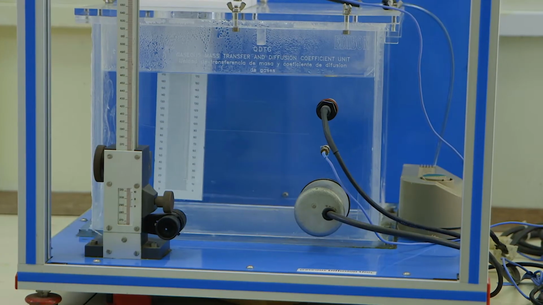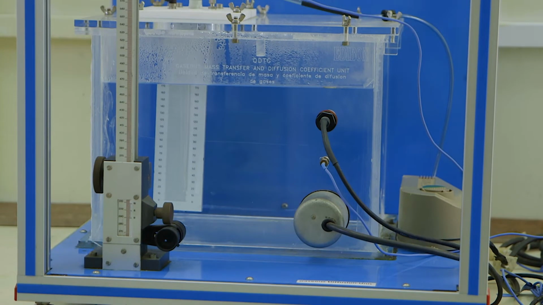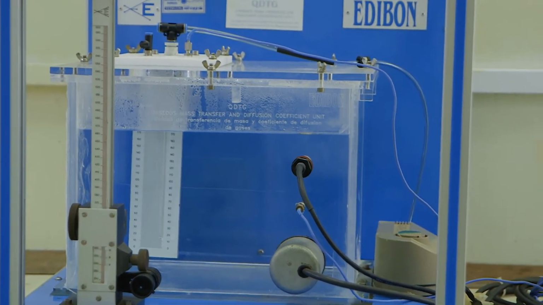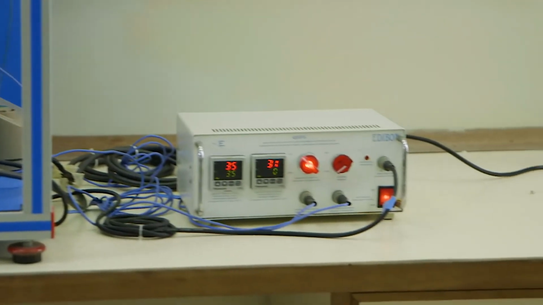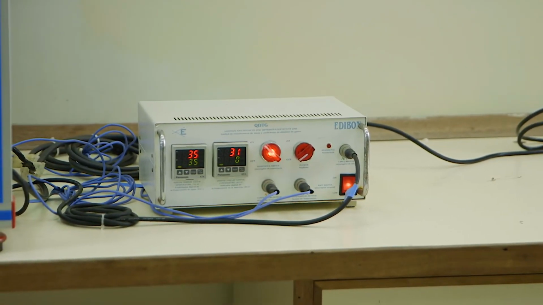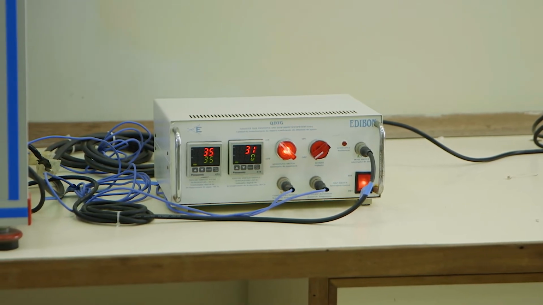So, you can see water bath. It is filled with water. You can maintain any temperature of this water using thermostat. So, we are maintaining here 35 degree centigrade.